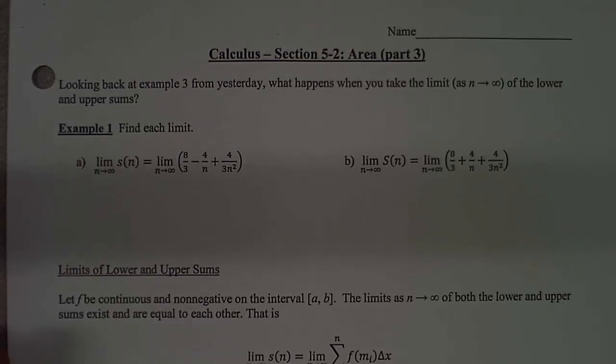All right, this is Calculus Section 5.2. We are finally on to the last part of this section, Part 3.